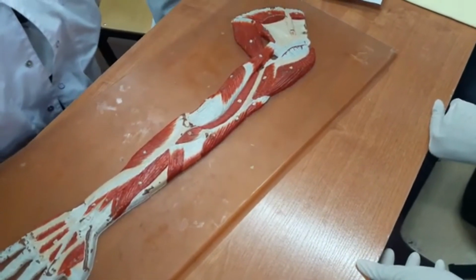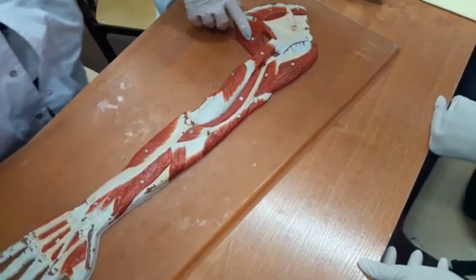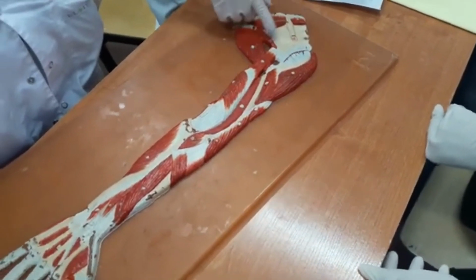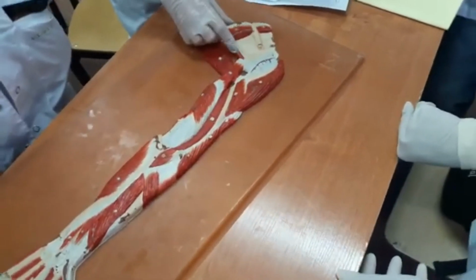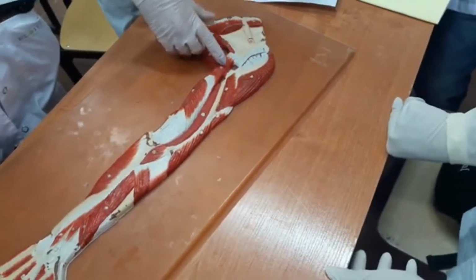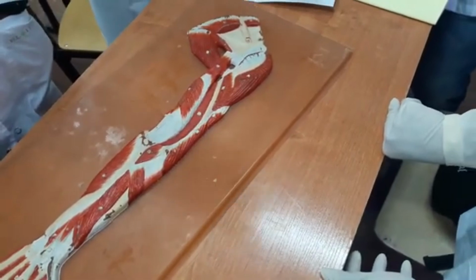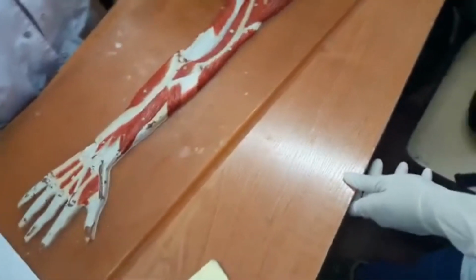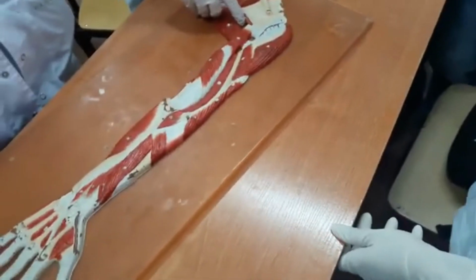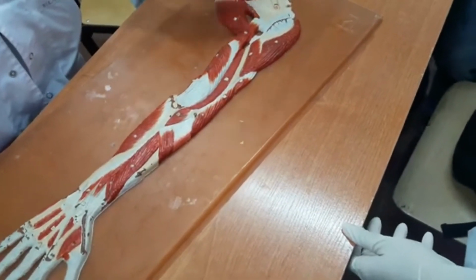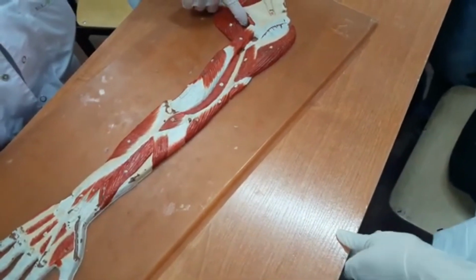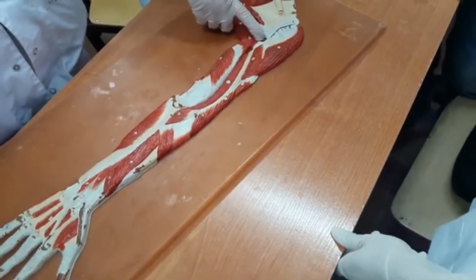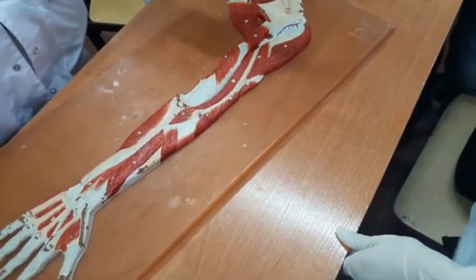Trilateral opening borders: at the lower, teres major; at the top, subscapular; at lateral, caput longum triceps. Arteria circumflexa scapulae goes through this opening. This is the quadrilateral opening.